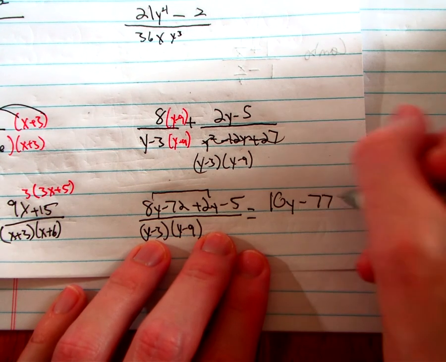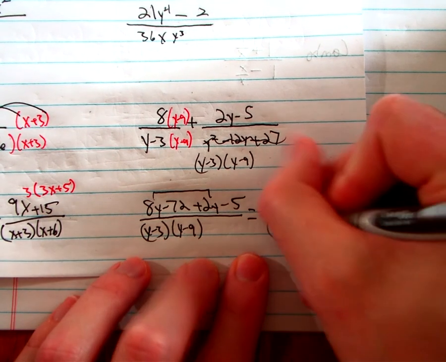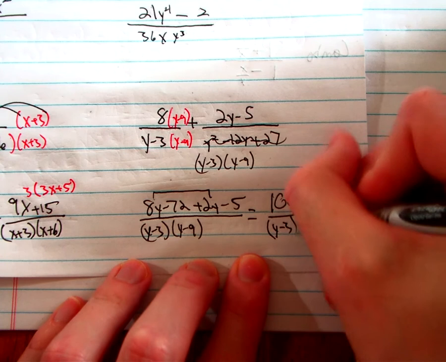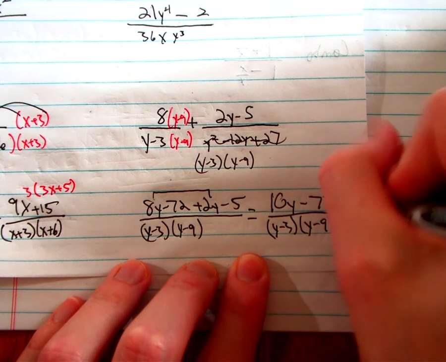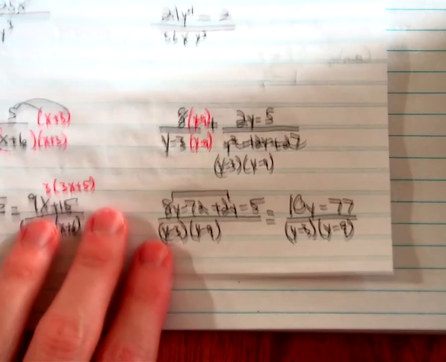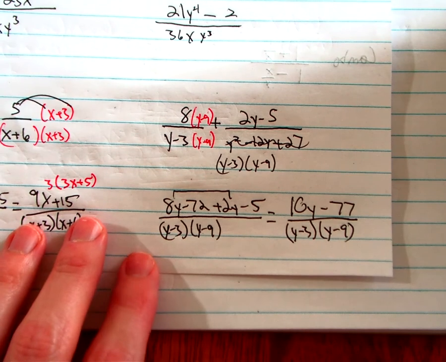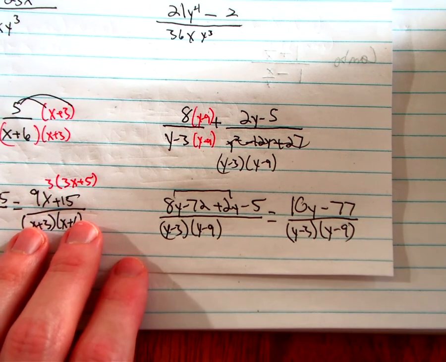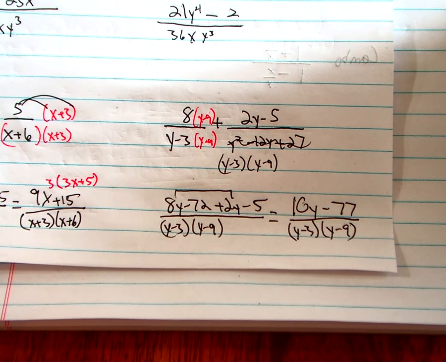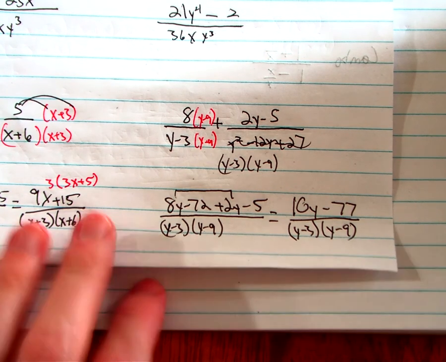And there we have it, 10y minus 77 over y minus 3, y minus 9. Okay, let's see what other types of problems we can get.